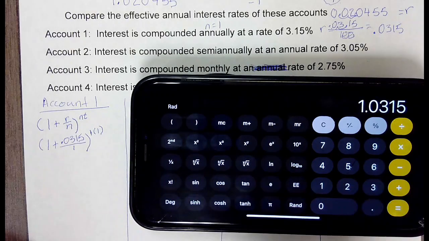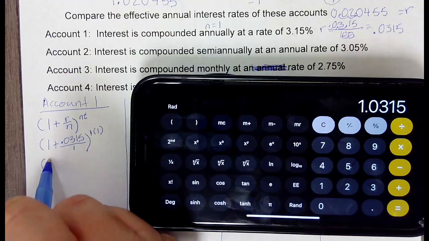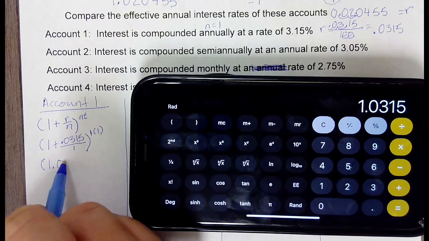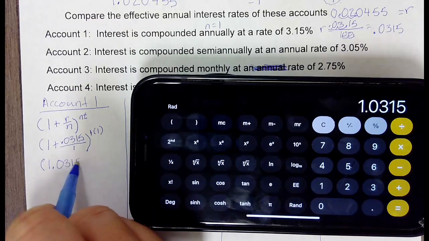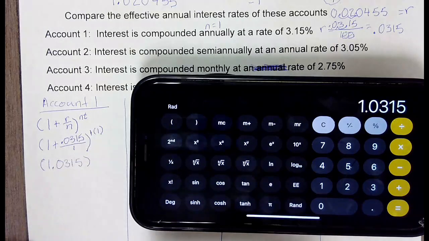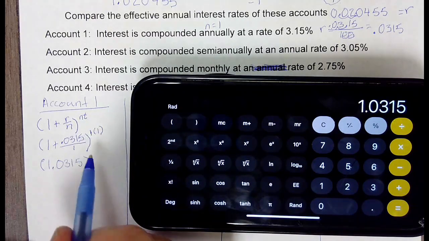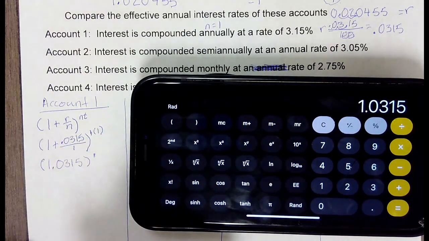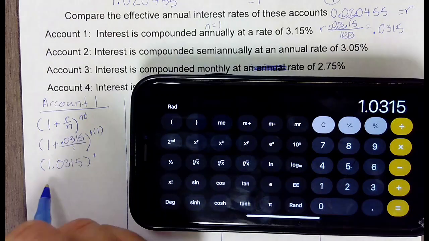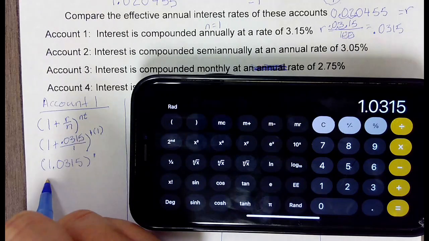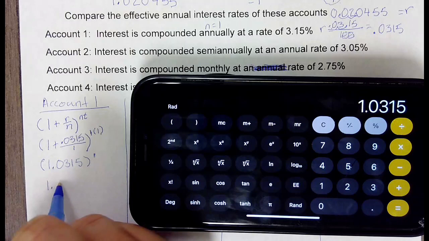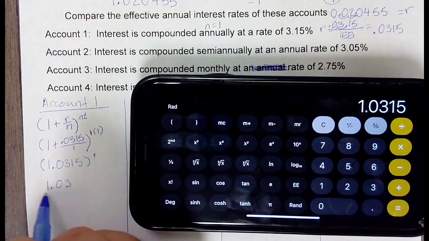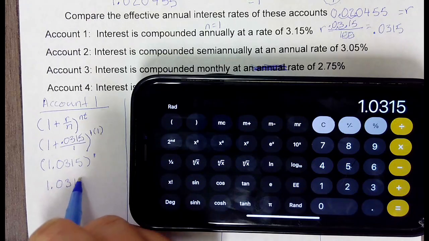That's what I have inside my parentheses. So I have 1.0315 to the power of 1 times 1, that's going to be 1. So anything to the power of 1 is going to be itself still, so 1.0315.